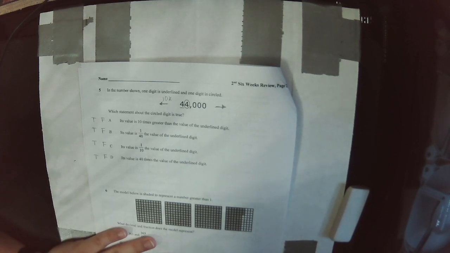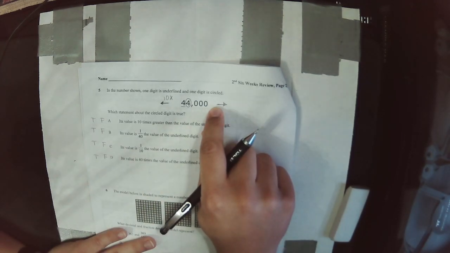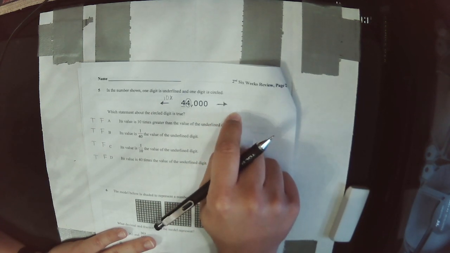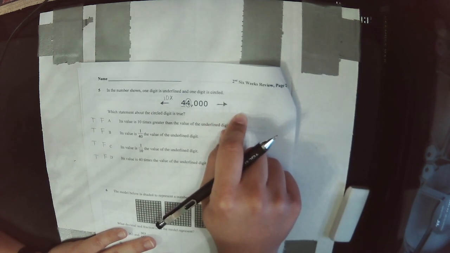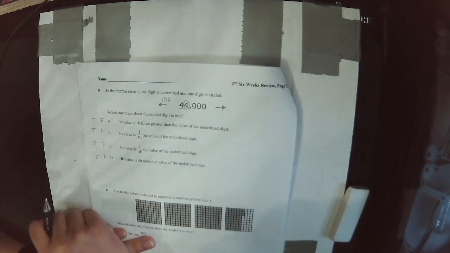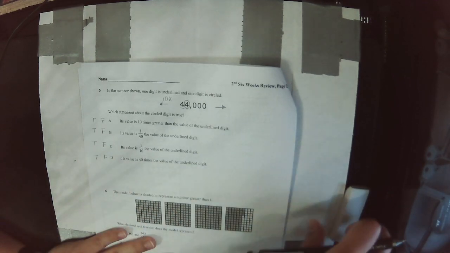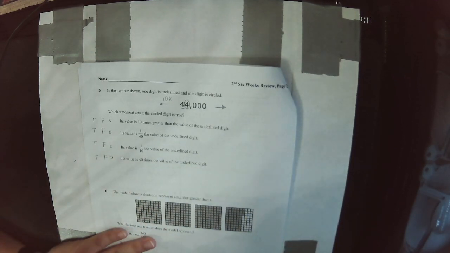Now the part that messes some people up is the smaller, because we wouldn't say 10 times smaller. We would say it a different way. How would we say it? Not 10 times smaller, but what? Kylie?